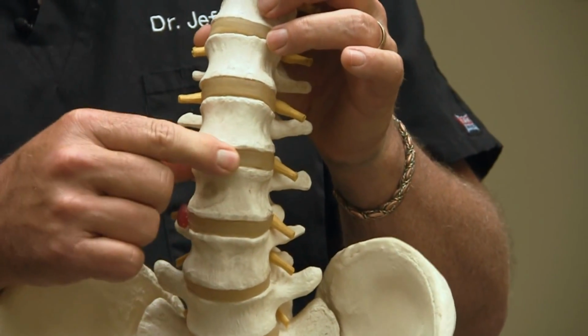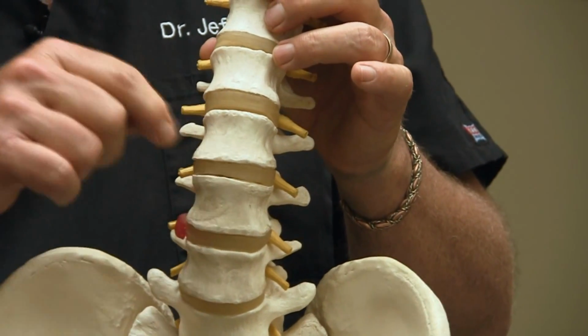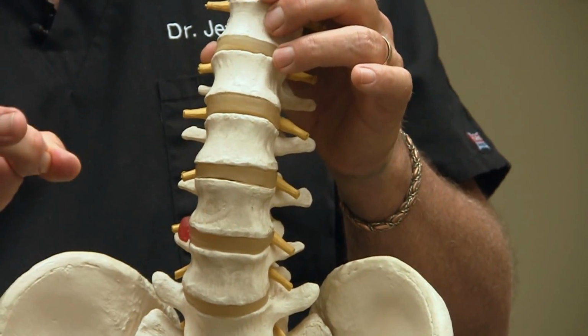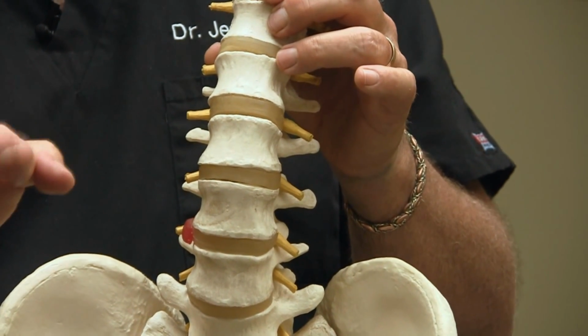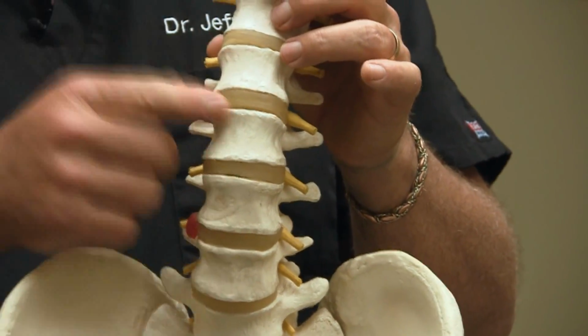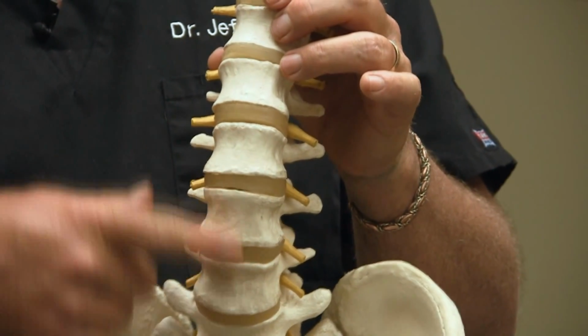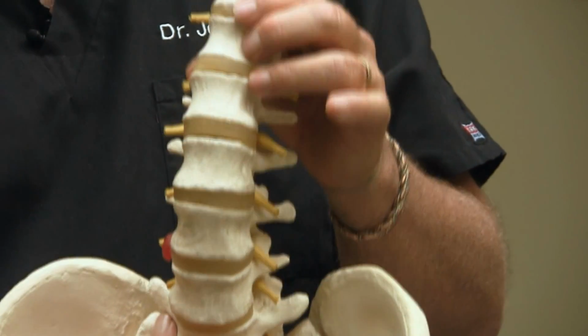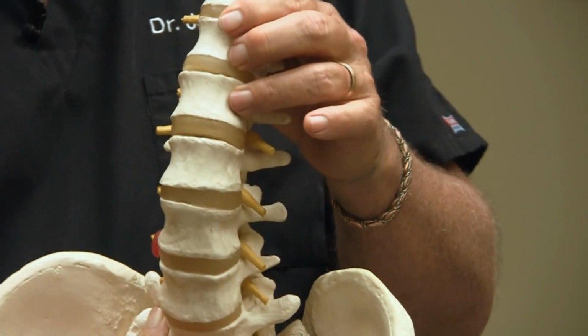And the discs are made out of cartilage, and in the middle of that disc there's kind of a more liquidy kind of material there. It's called the nucleus pulposus. And these act like little springs or little shock absorbers in the spine that absorb shock and weight.